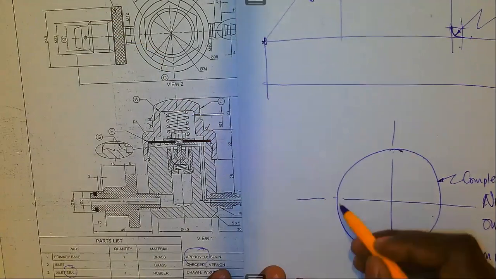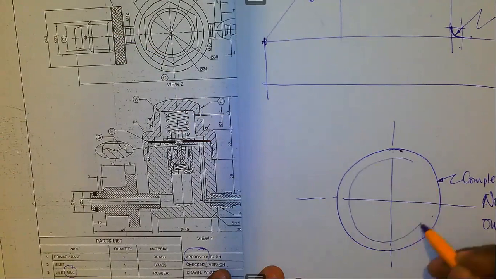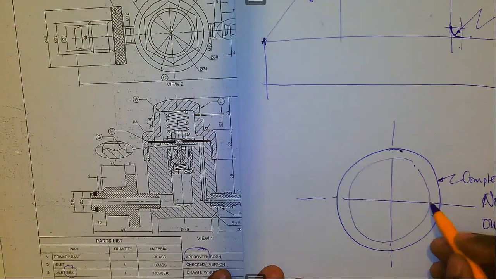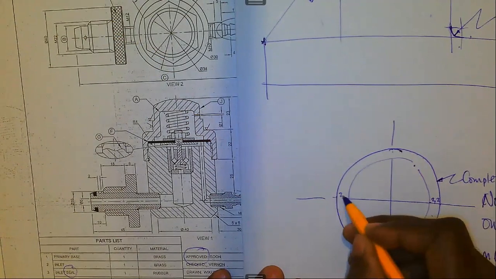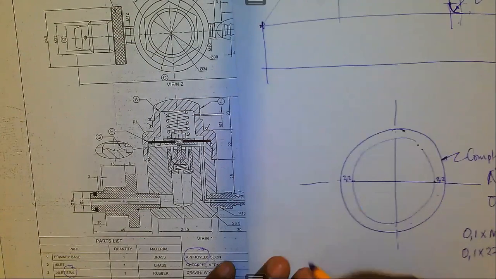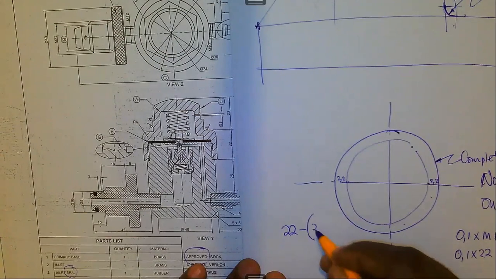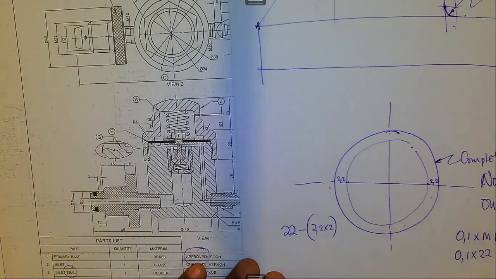Then you would measure from here to there and draw an incomplete circle, leaving a small gap like that. The distance from here to there is 2.2, and from here to there is 2.2. So the inside diameter is 22 minus 2.2 multiplied by 2, because there are 2. What you'd get is 4.4.